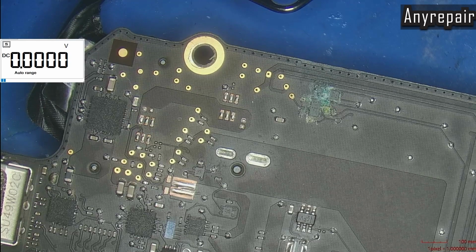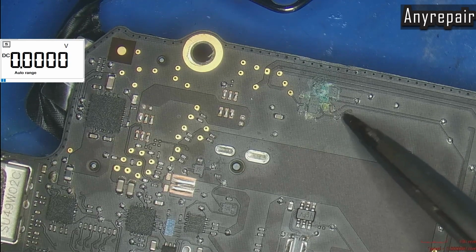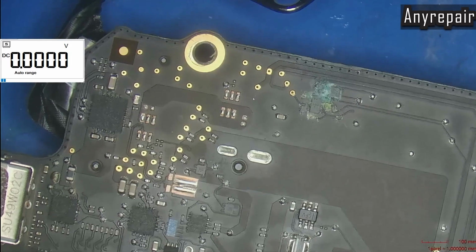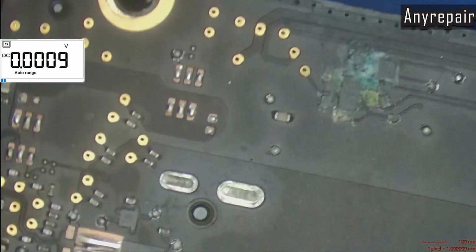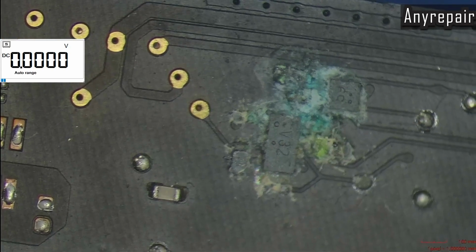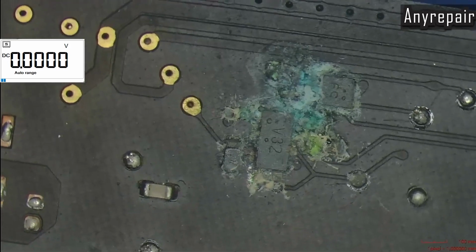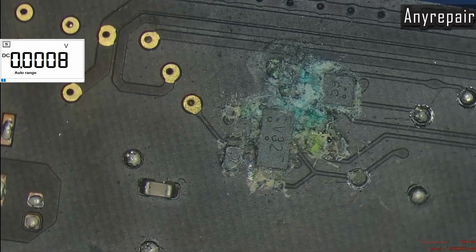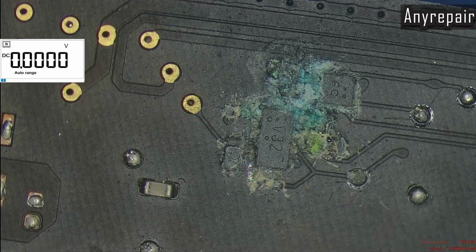A lot of water damage, maybe a drop or two, that have destroyed the connections, maybe the pads, and the ICs. You can see it's heavily corroded. That's what we must fix.